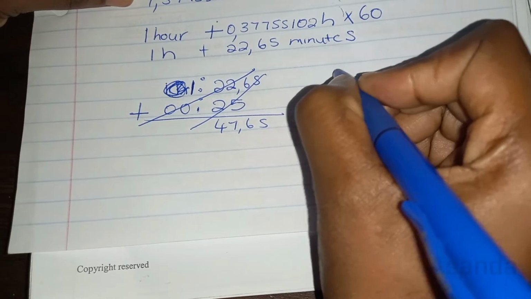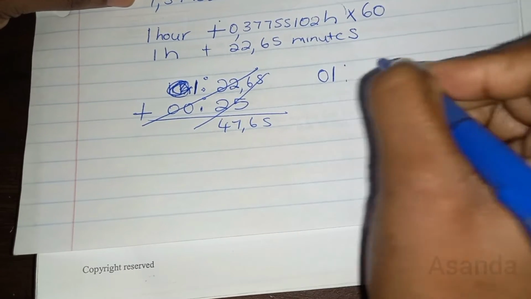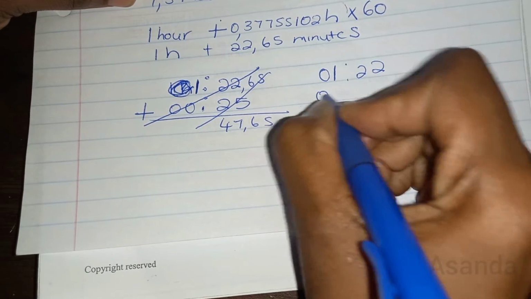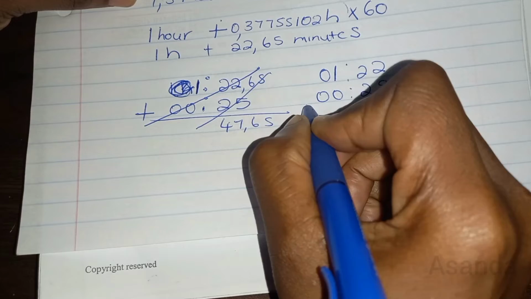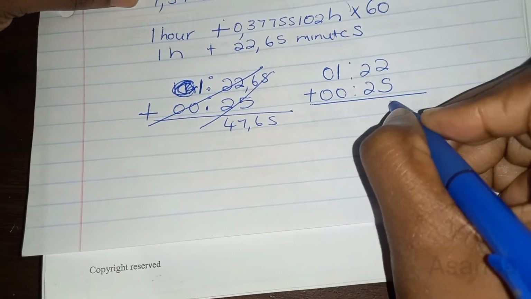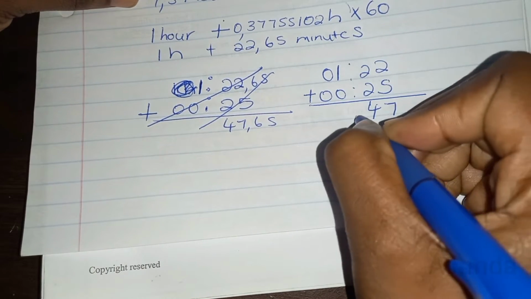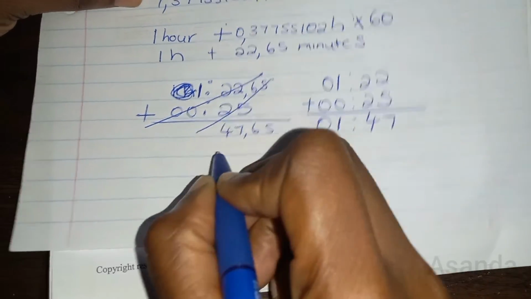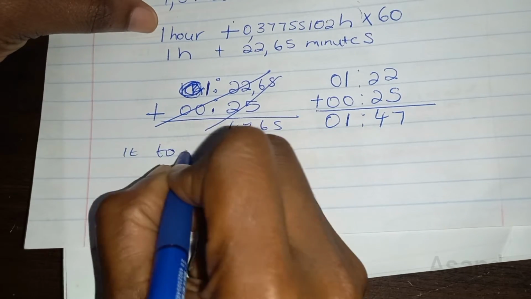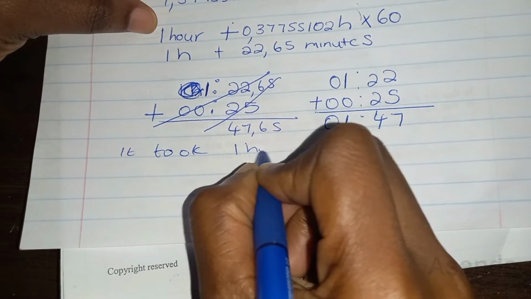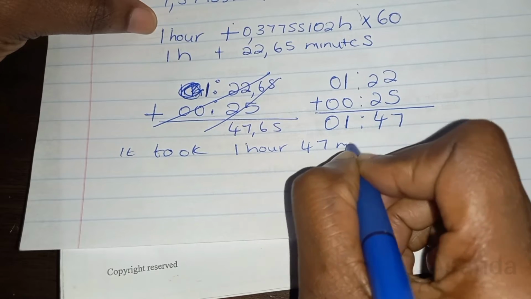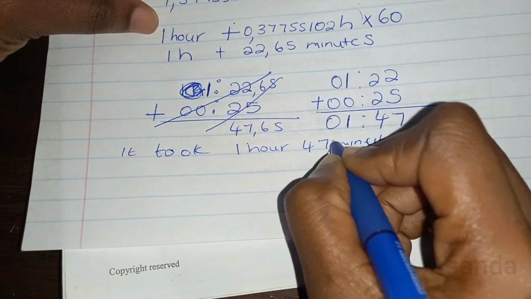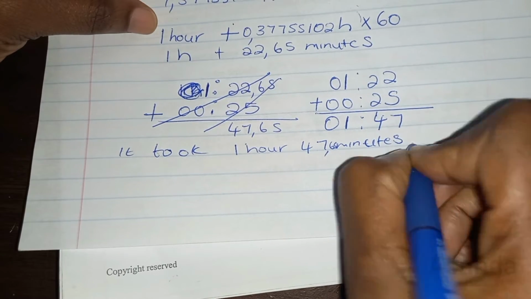So it's 1 hour 22.65 minutes, and we have 25 minutes, and then we're going to add those two, so that's 47.65 minutes, 1 hour. So it took them 1 hour 47 minutes, 1 hour 47.65 minutes. Right.